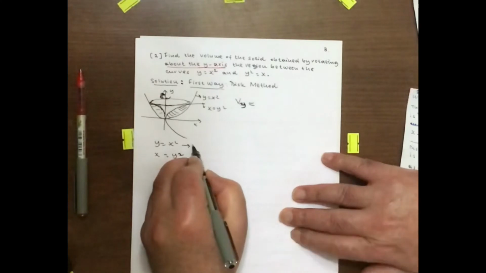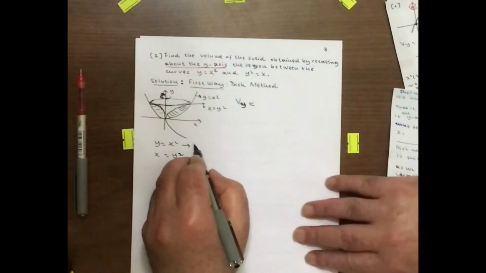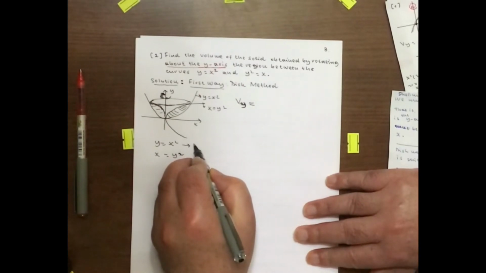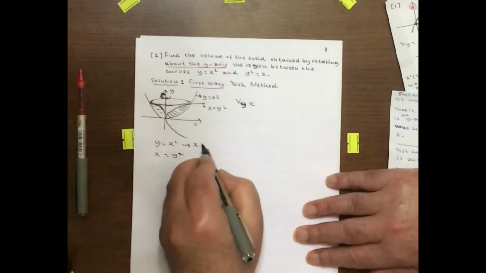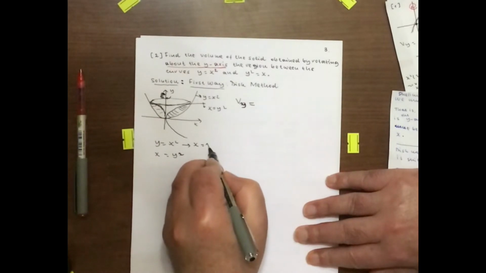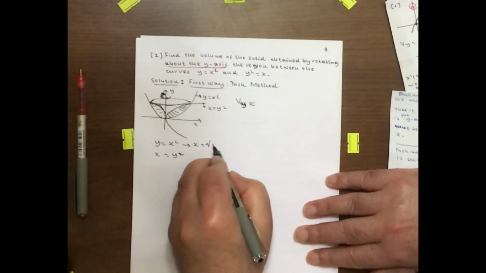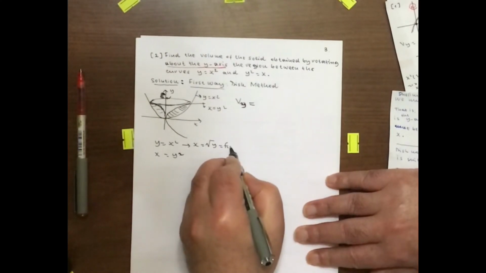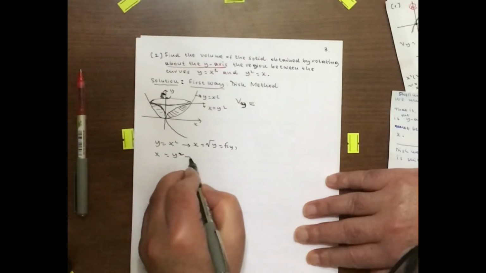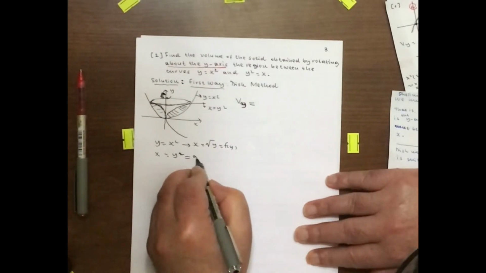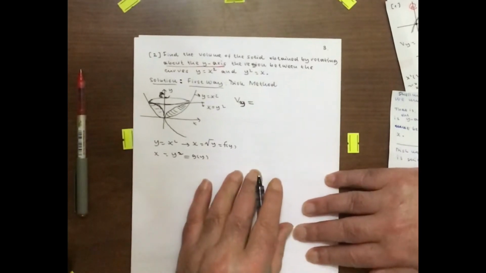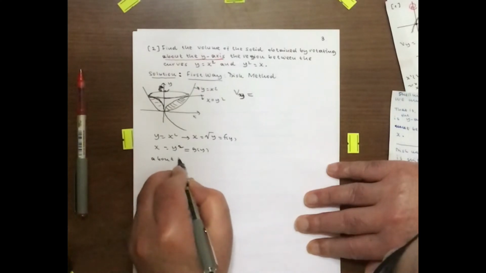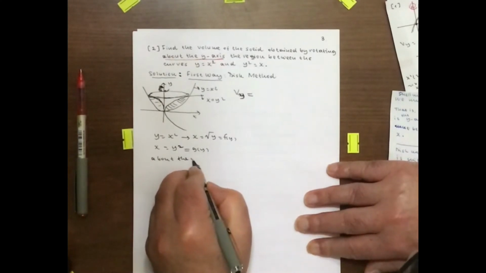And then everything must be dependent on y. Y equals x square, so x is square root of y. Let's call this f of y, and this g of y. And then about the y-axis.